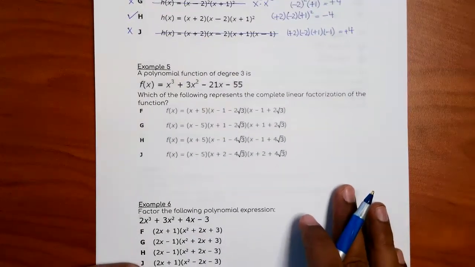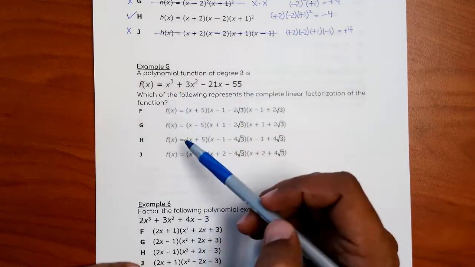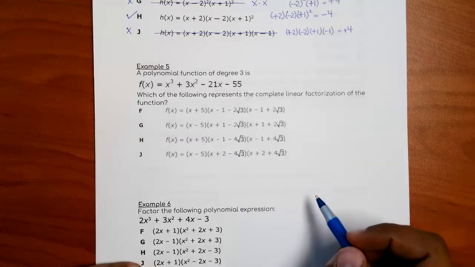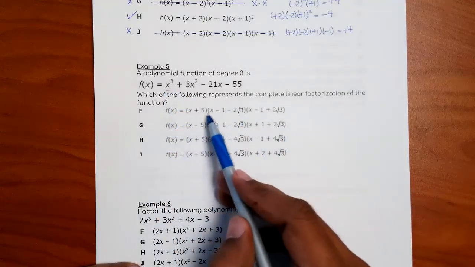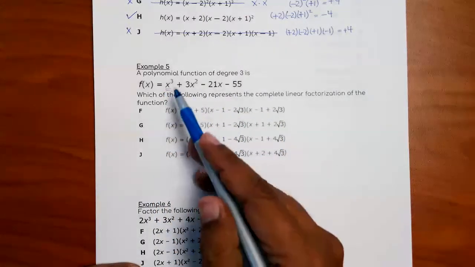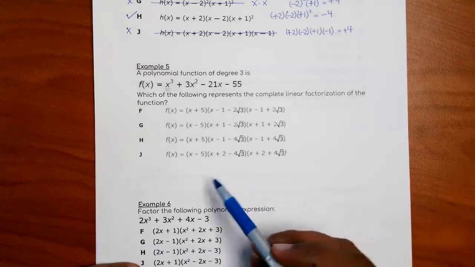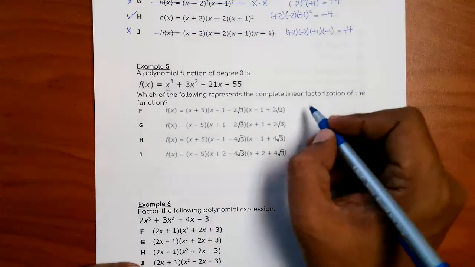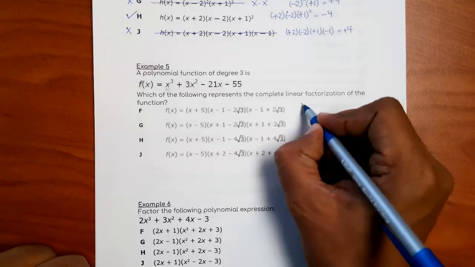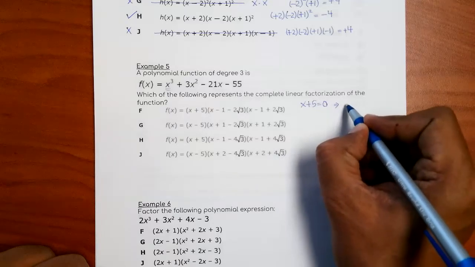Let's do this example now. Now it says that polynomial of degree 3. So we see yes, it is 3. And then there are 4 choices. Again, we do the same thing. The first term, x times x times x. We have 3 factors. So in this case, all of these will multiply to give us x power 3. Now, the interesting thing is we have one factor which may be x plus 5 or x negative 5. So let's say we have x plus 5. If we take it as 0, that means x is negative 5.